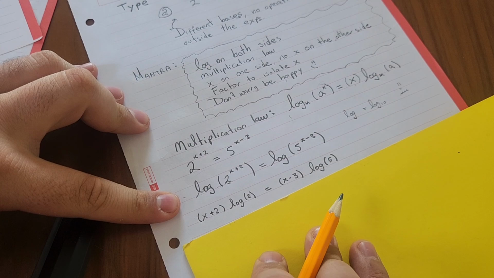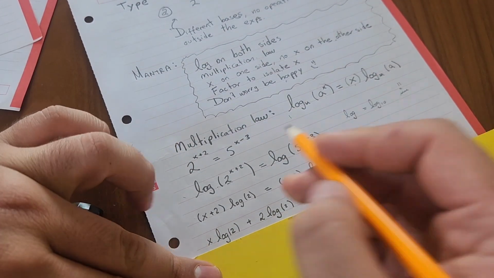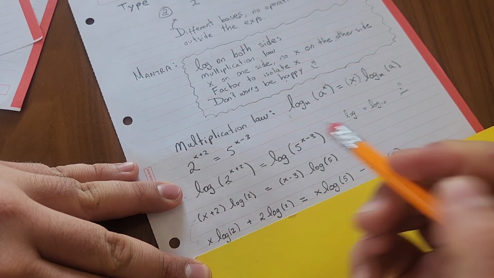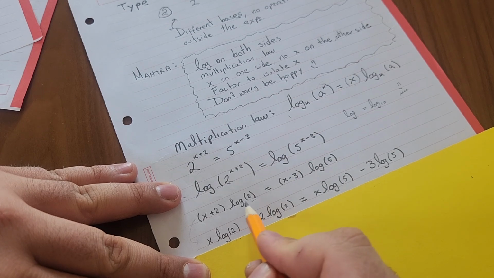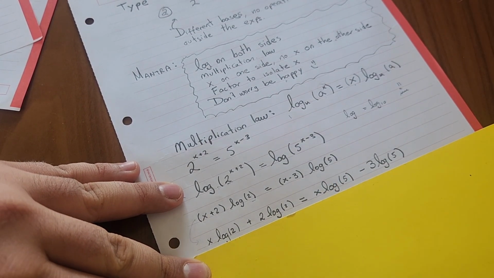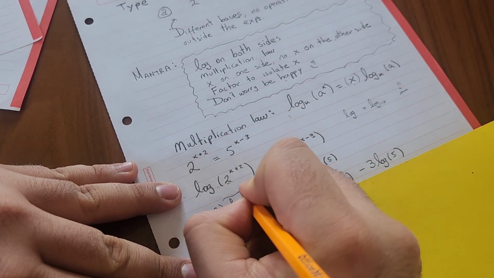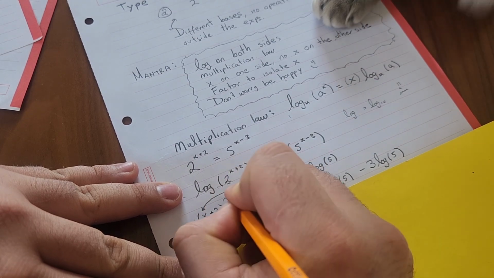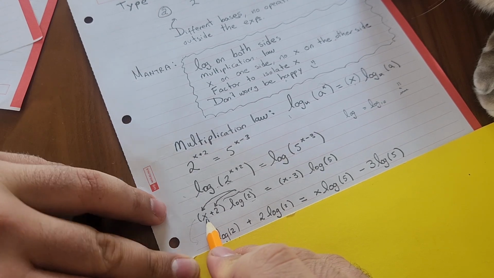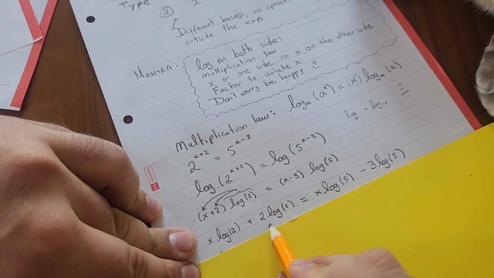The next step, I have found that some people find it complicated. So what am I doing to go from here to here? So log 2, this is a number. This is a decimal, right? It's a number. Log 5 is a number. So what I do is that I multiply this number times each of the things inside of the parentheses. So it is log 2 times x, that is x log 2, log 2 times 2, that is 2 log 2.